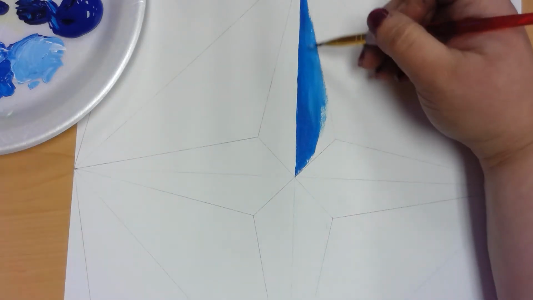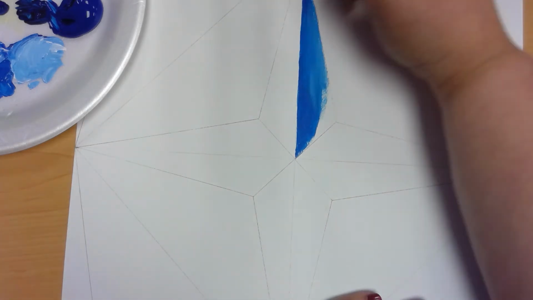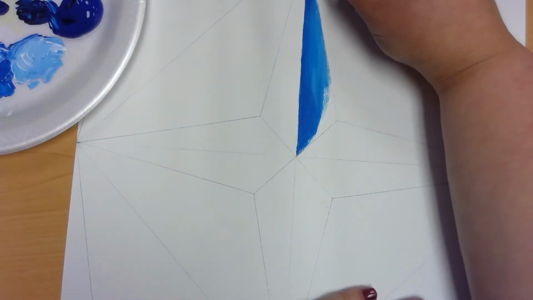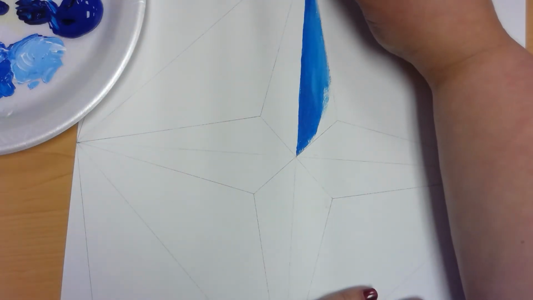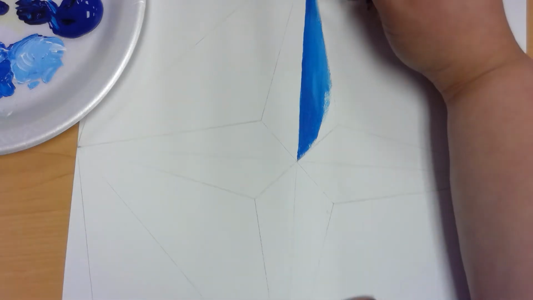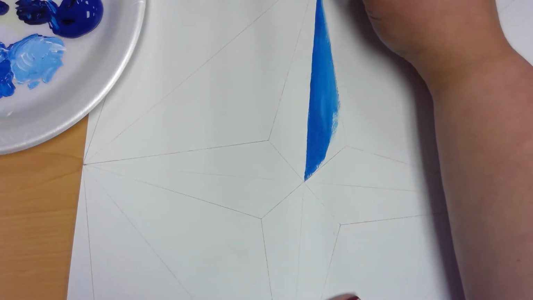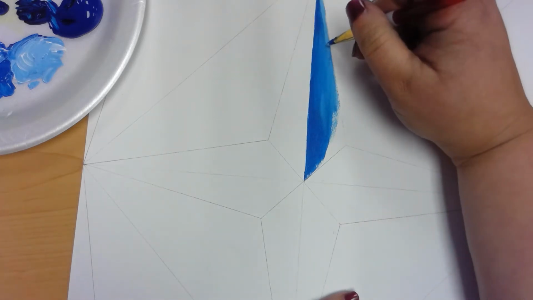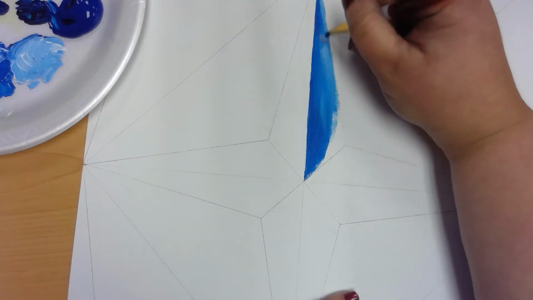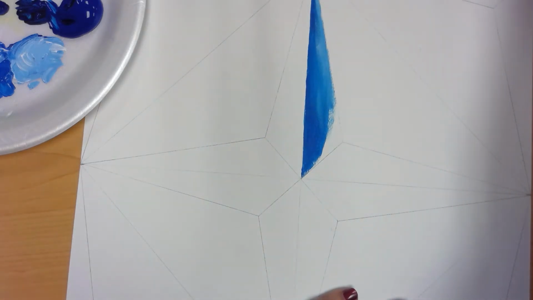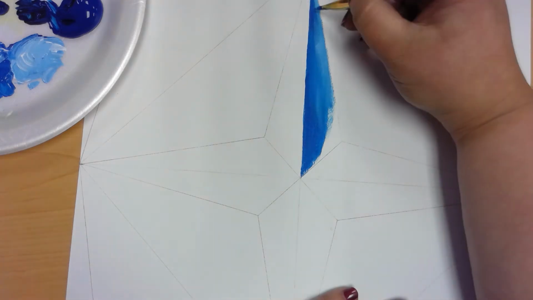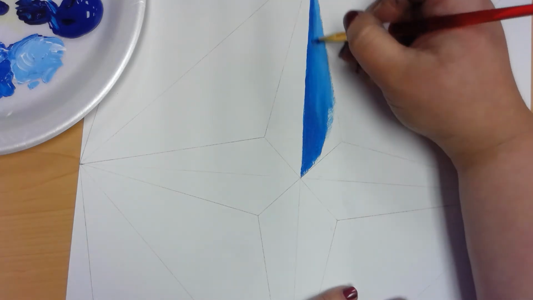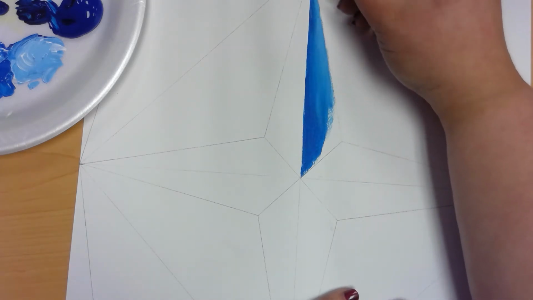Alright, so that water helps smooth out that area, and I'm just going to continue that all the way down, making sure that I leave this side lighter because this is where my highlight is. And that little bit of water really helps with blending the two colors together.